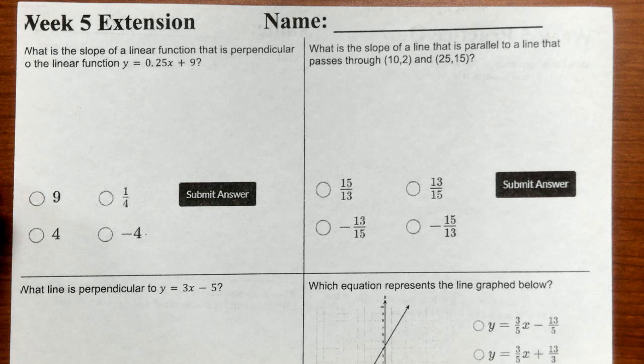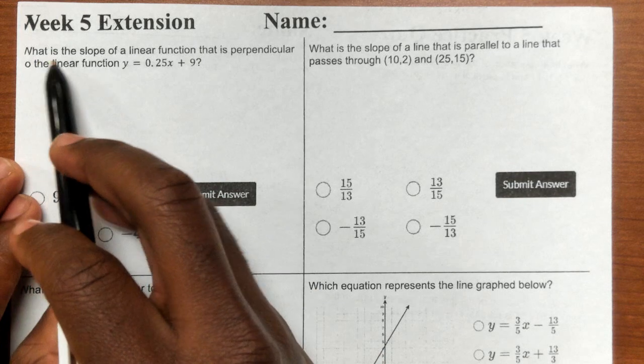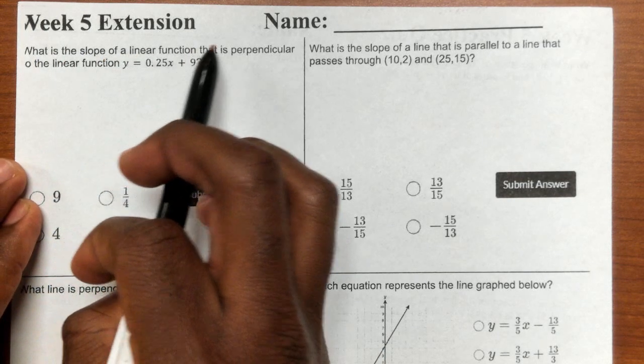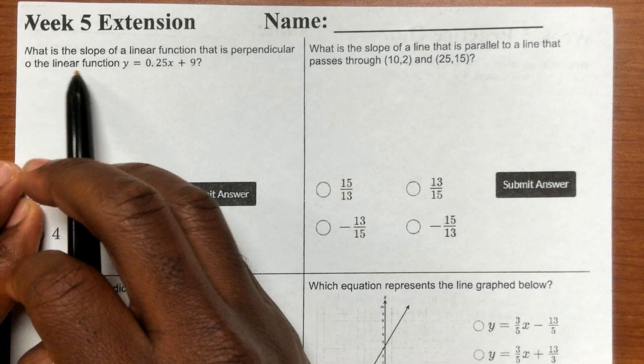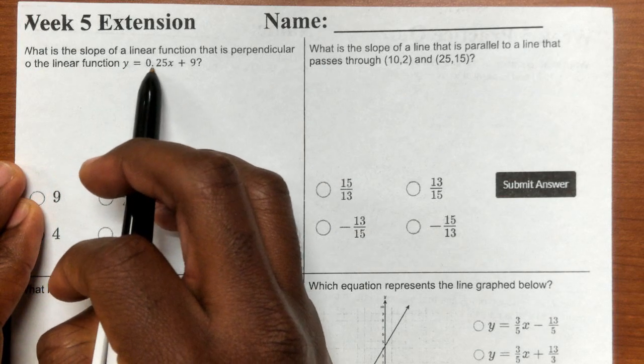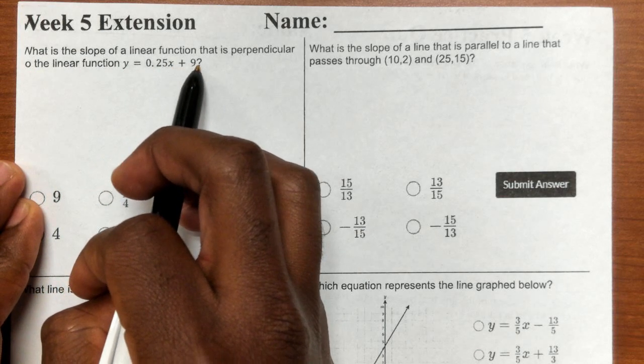Week 5 extensions. The first question said, what is the slope of a linear function that is perpendicular to the linear function y equals 0.25x plus 9?